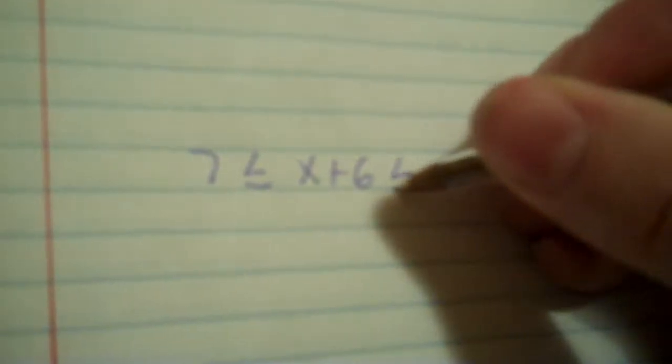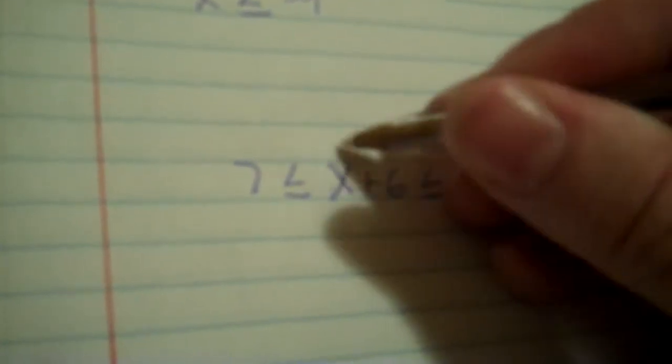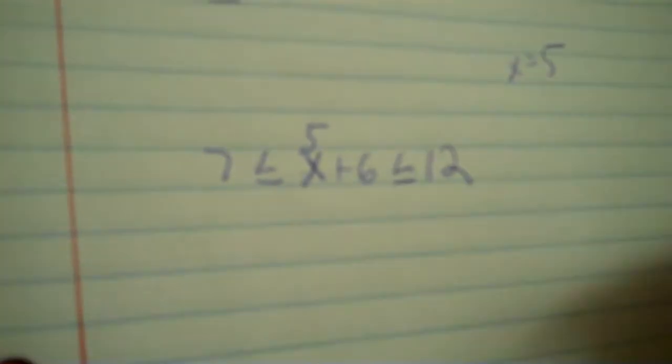Now I'm going to give you a little demonstration. You don't have to take notes, just watch. I'm going to guess a number for X. I'm going to write this out. Now I'm going to say X is 5. Maybe 5, yes or no? So I'm going to put 5 in for X. What's 5 plus 6? I think it's 11.